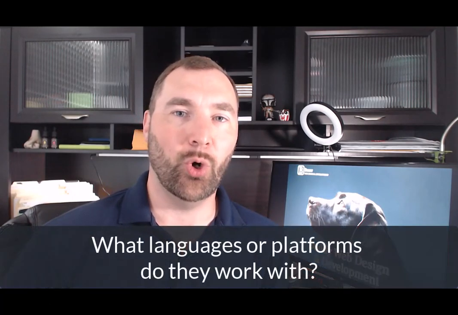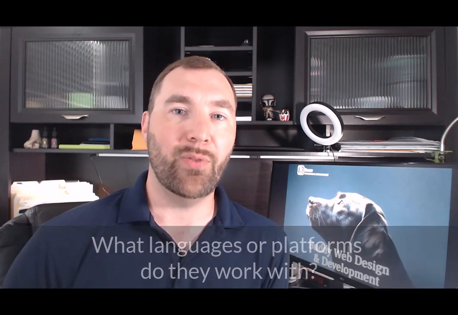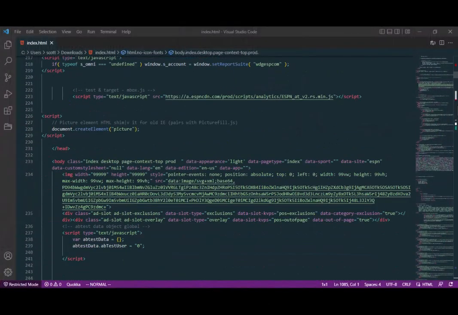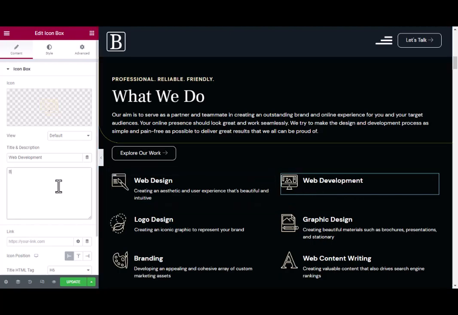The next question to ask a potential designer or developer is, what languages or what platforms do you work on? You want to get a sense of how this person or team or agency builds websites. Do they build stuff from scratch out of code, or do they use a content management system like WordPress or Shopify, for example? Now, what you're looking for ideally is, one, something that's going to do the job and actually functionally have a site that's going to work for you.